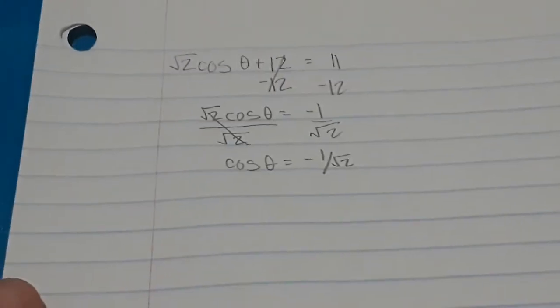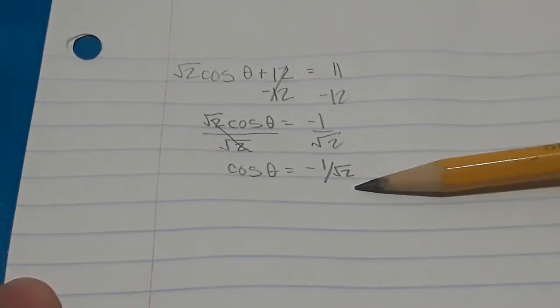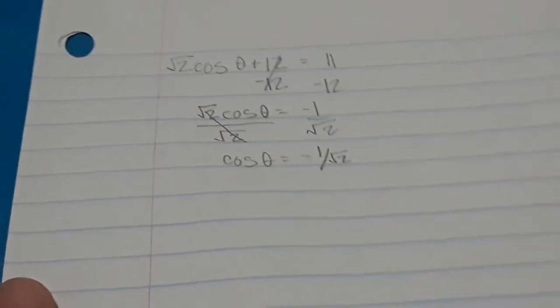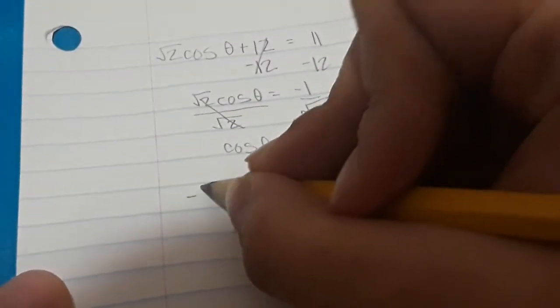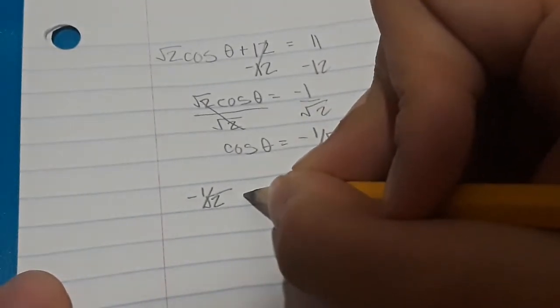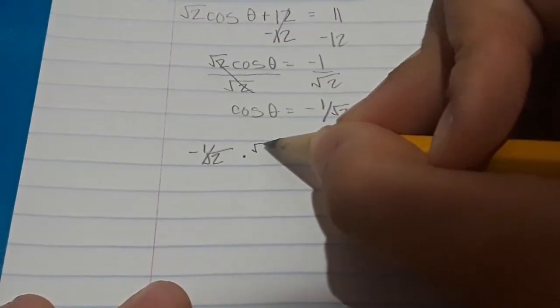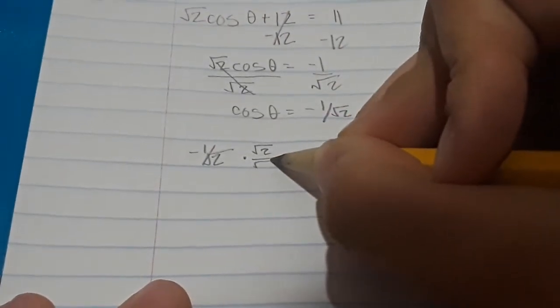Here we normally do not want to keep our answer like this. We don't want to have a square root on the bottom. To get rid of that, we're going to take our -1 over square root of 2 and multiply that by what is called a special one. A way you can get one is to have a number just over itself. So here we're going to have square root of 2 over square root of 2.